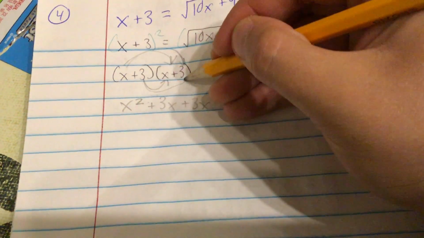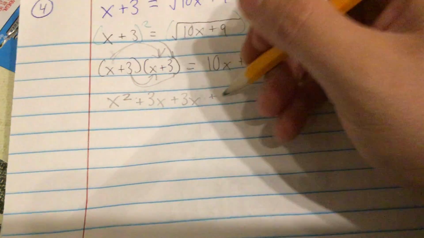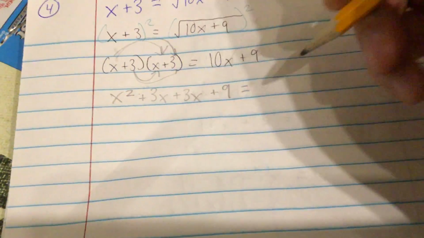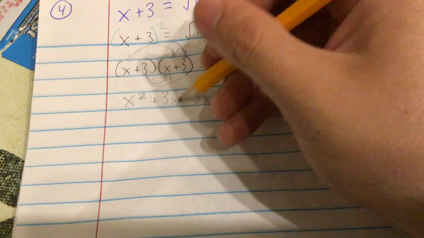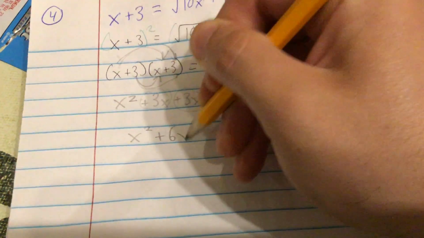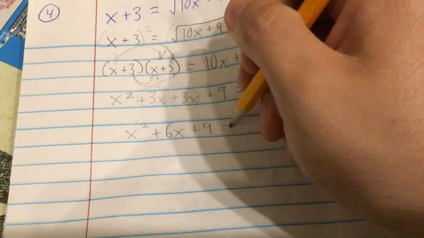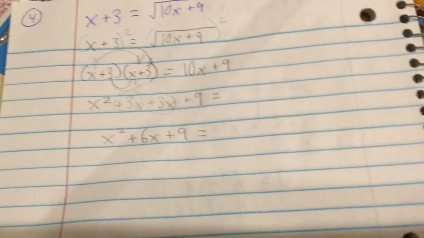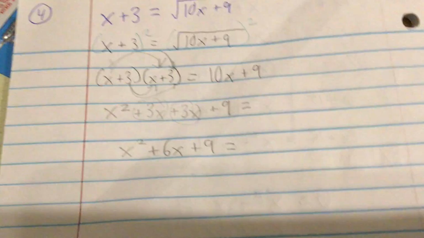And 3 times 3 is going to be positive 9. So that means that I'm going to circle the like terms and make this x squared plus 6x plus 9 is equal to 10x plus 9.